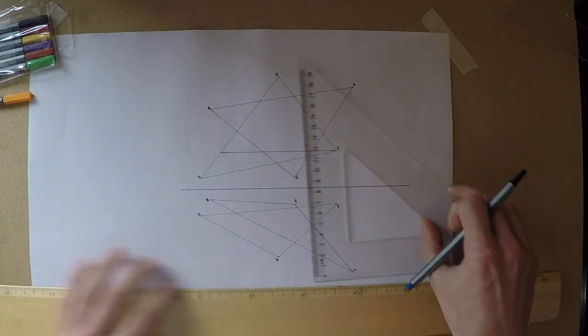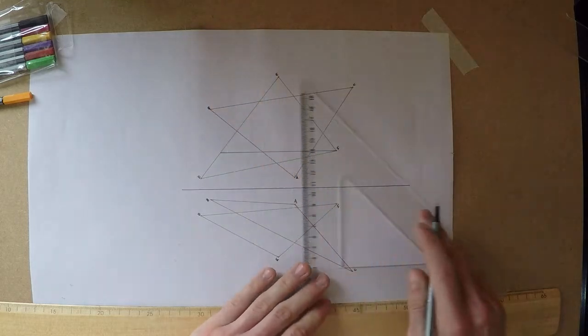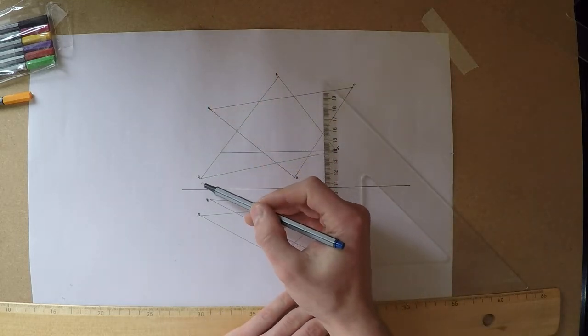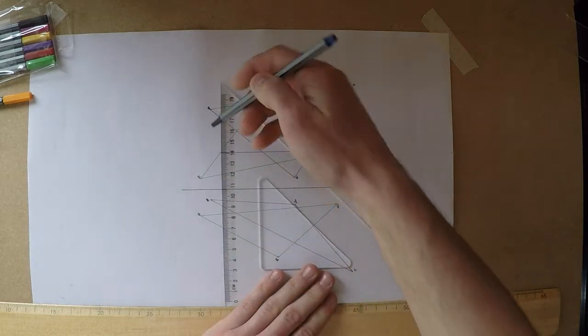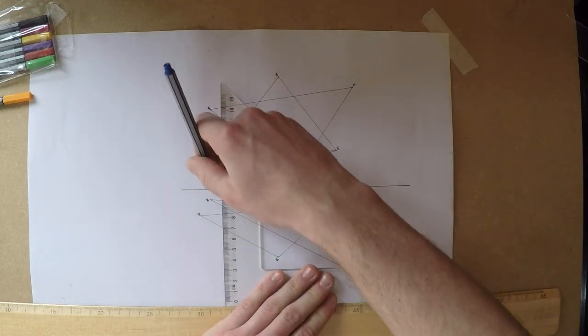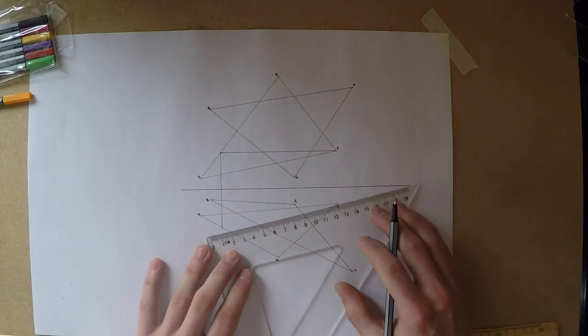Next thing we want to do is we want to drop that down. So it's in the elevation, it's contacting the line DE. So I'm going to drop that line down to DE in plan. And we're going to join it back to F.